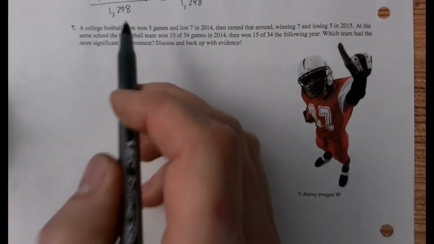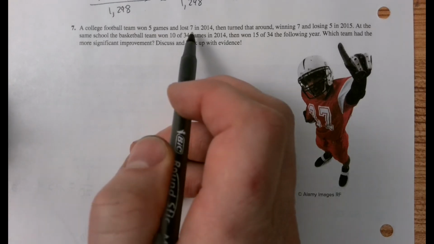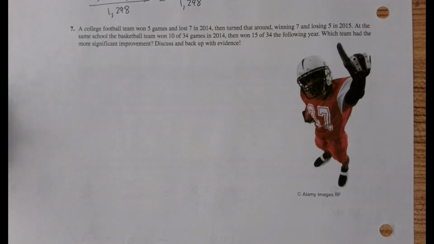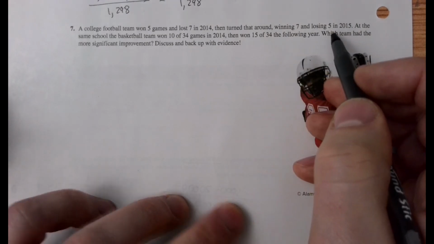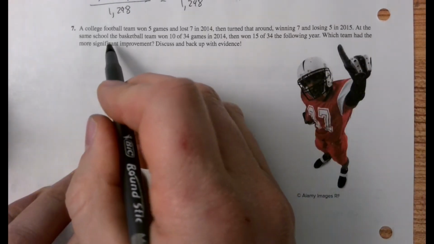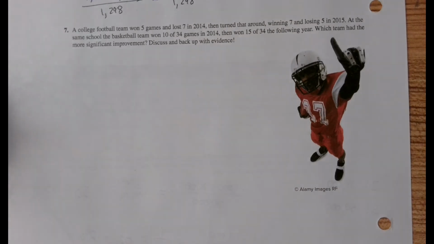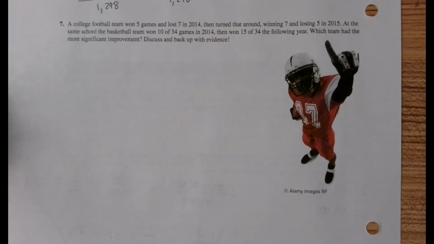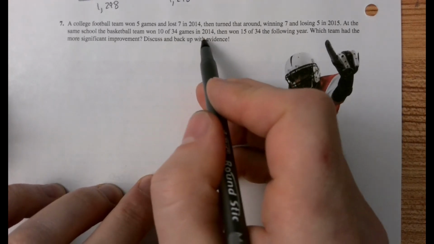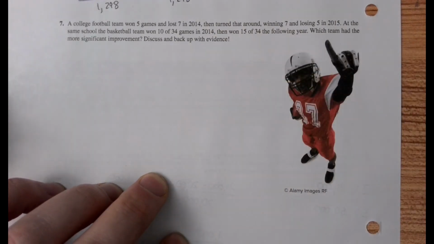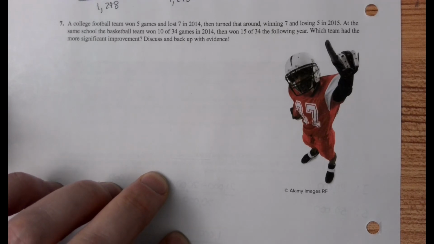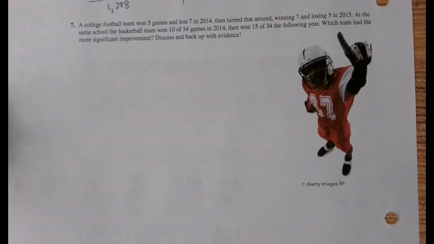All right, let's look at one more. So here we've got a college football team that won 5 games and lost 7 in 2014. And then the next year, they won 7 and lost 5. Well, a basketball team, which, as you may know, basketball teams play more games than football teams in general. They won 10 of 34 games in 2014, and then 15 of 34 games the next year. So, which team had the most significant improvement?